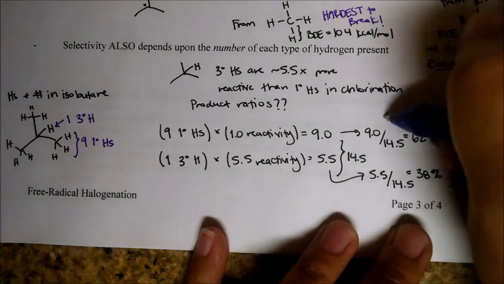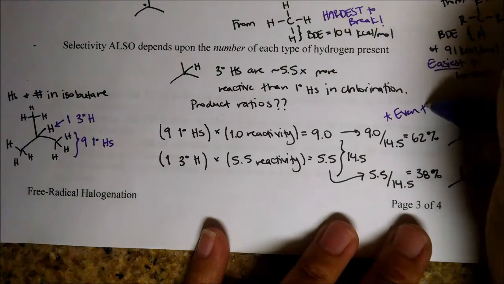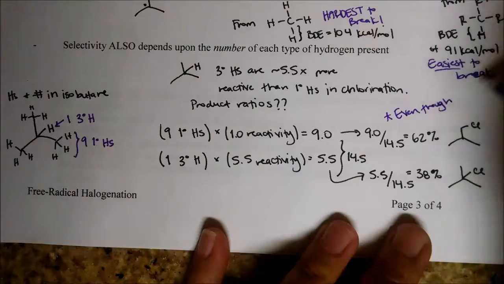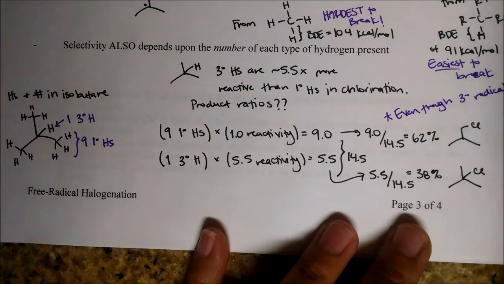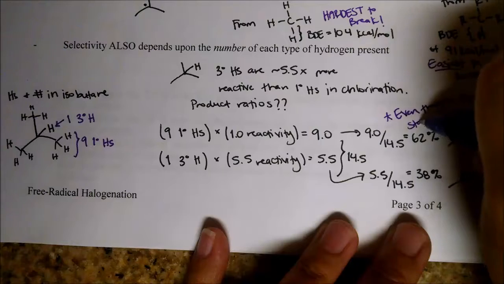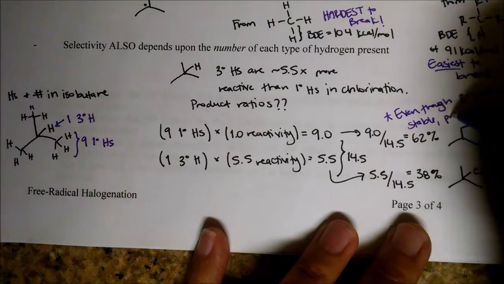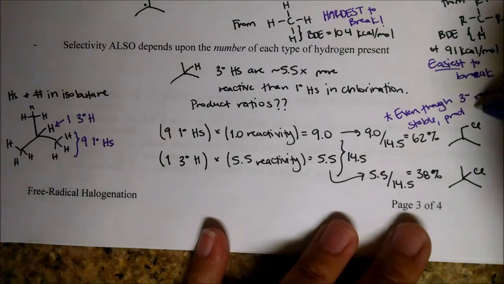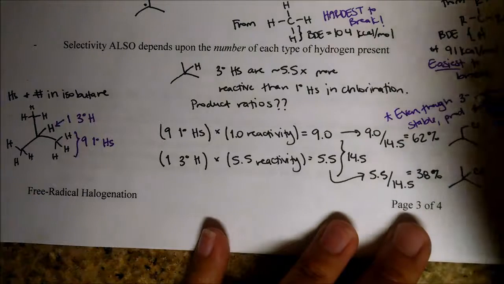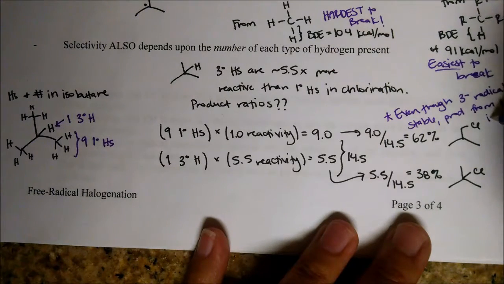Okay, so even though the tertiary radical is more stable of an intermediate, the product from the primary radical is the major product.